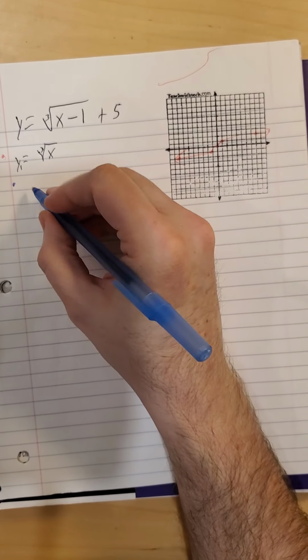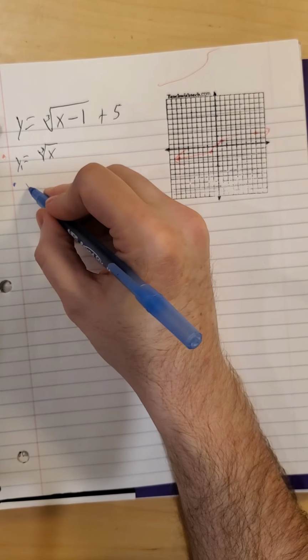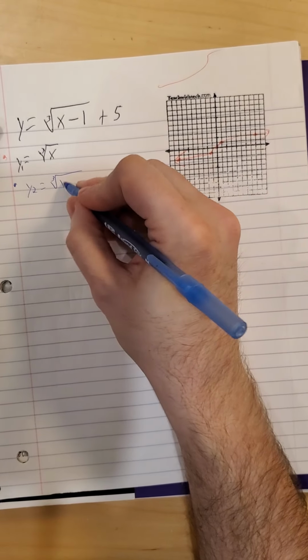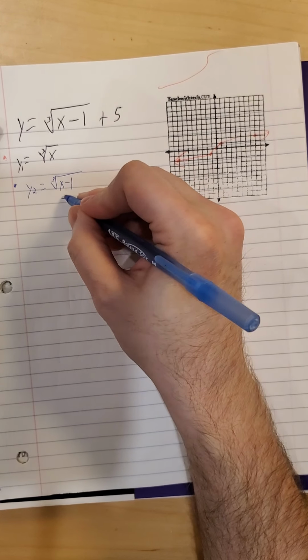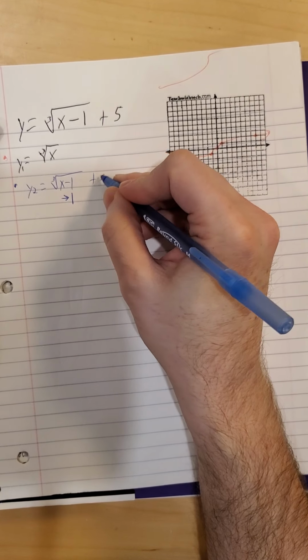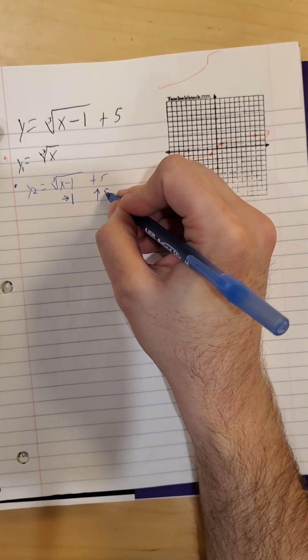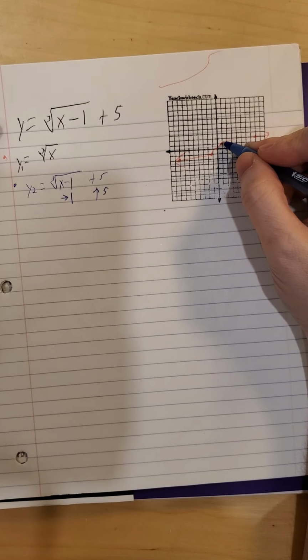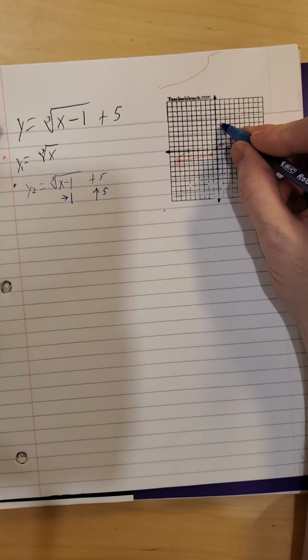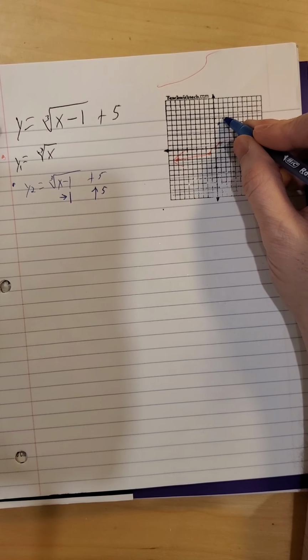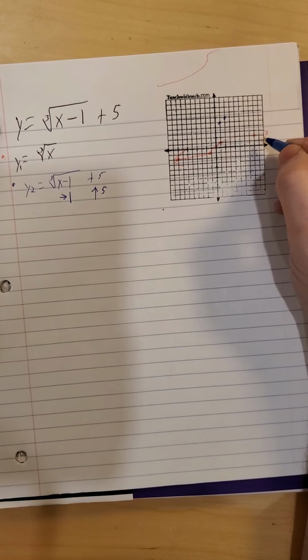All of the shifting can be handled in one step. So this one is just a two-step. So the minus 1 inside will take us to the right one. Plus 5 outside will take us up 5. So each point I'll count right 1 and up 1, 2, 3, 4, 5. Right 1, up 5. Right 1, up 5.